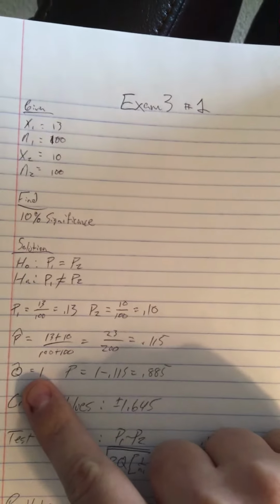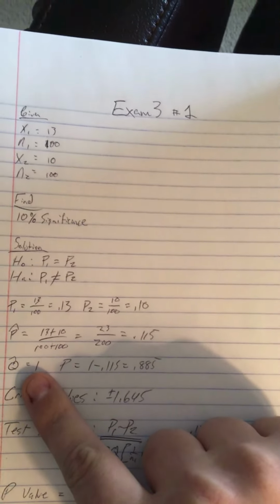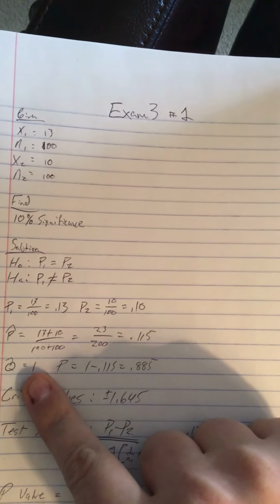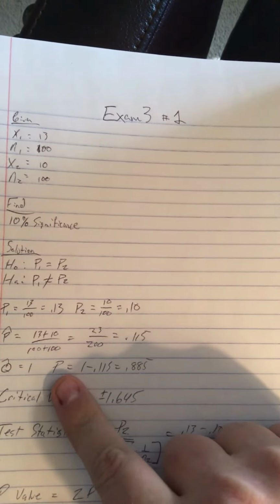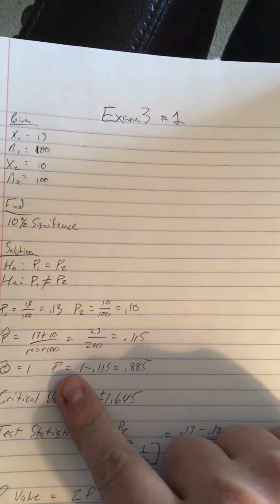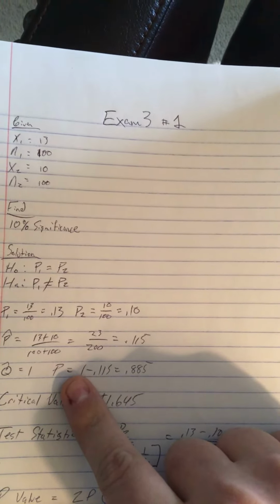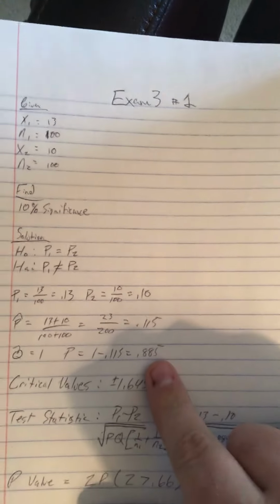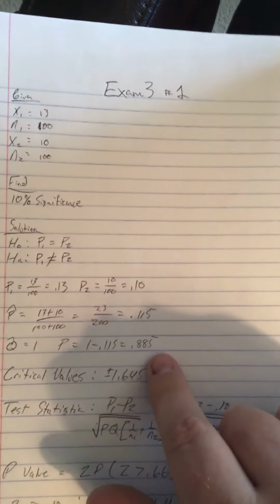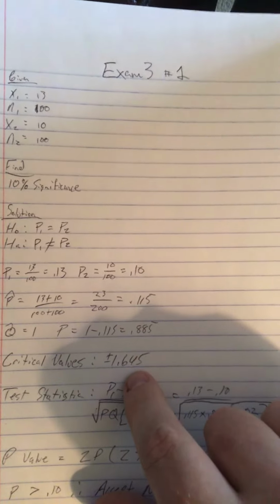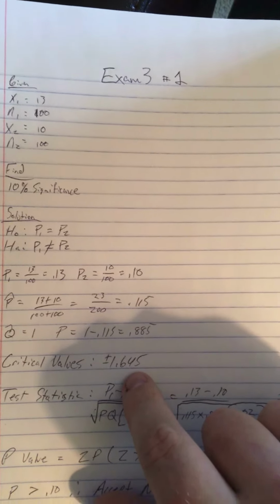Q, I think it's just going to be 1. I'm pretty sure, kind of guessing right here, but I think it's 1. Q is just 1 minus your pooled proportion, so 0.885. Our critical values from the Z table are going to be plus or minus 1.645.